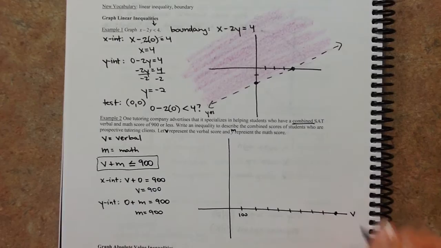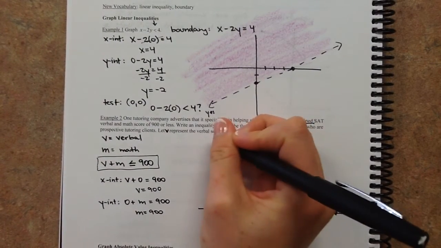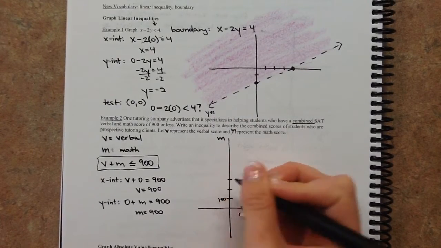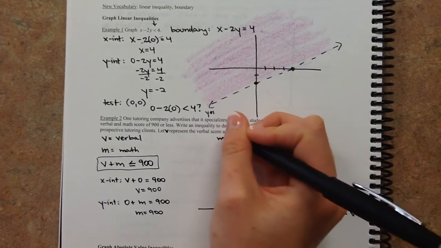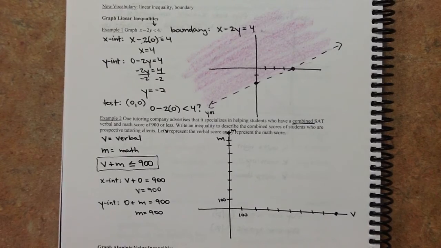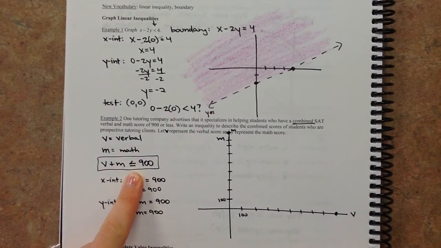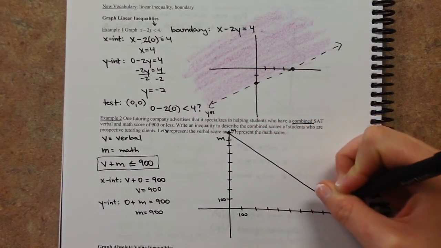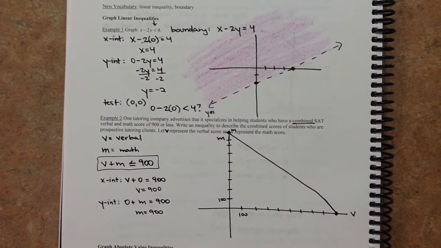Okay, so on the x-axis we're putting V, the verbal scores, and then on the y-axis we're putting the math scores. So 100, 2, 3, 4, 5, 6, 7, 8, 900. So right there. Okay, so we're going to connect the dots. This says less than or equal to, so that means you're going to connect it with a solid line. Sorry, should have been a little straighter. I'm trying to connect that dot.